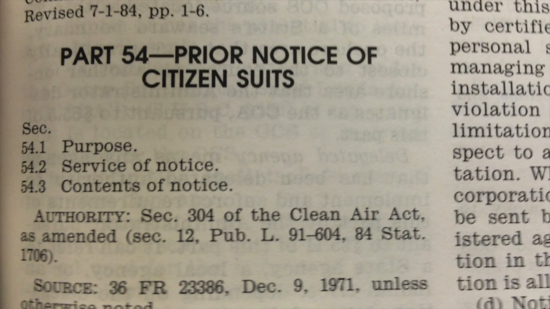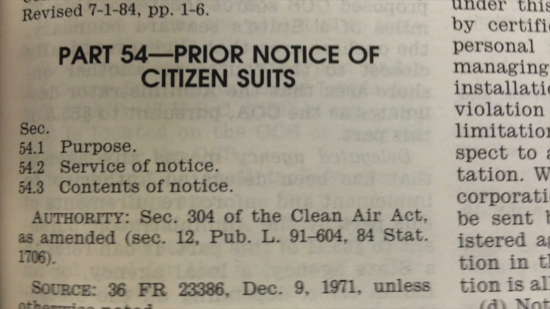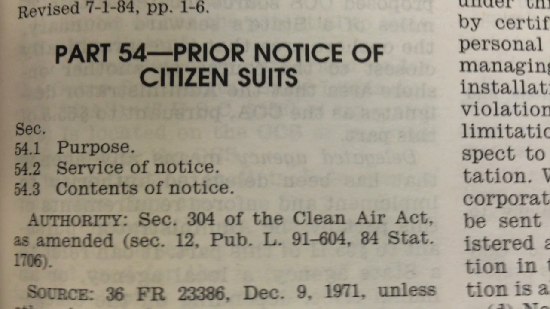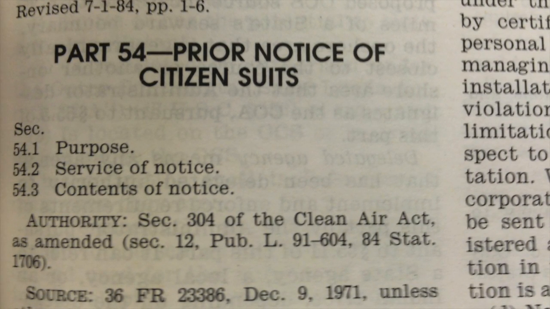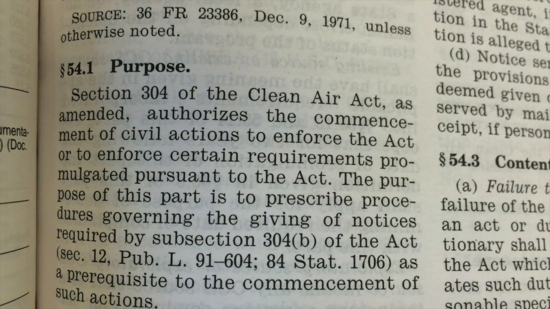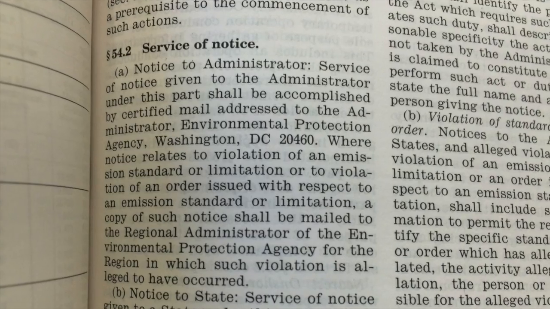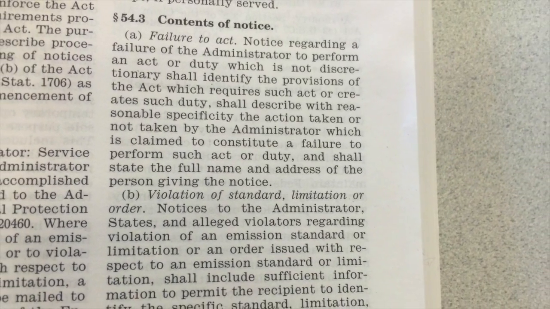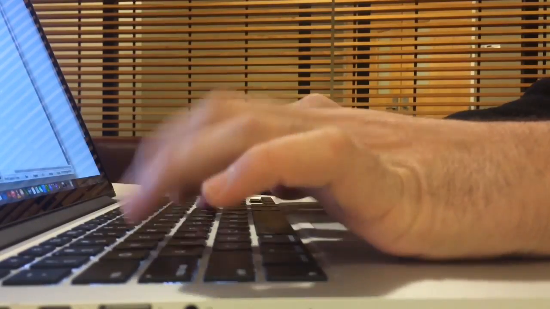We can rest even easier when we look lower to see that the authority by which this regulation was promulgated was Section 304 of the Clean Air Act, which was the statutory section we were just looking at. The regulation includes a section explaining the purpose of the regulation, a section describing how notice should be served, and a section describing what the contents of the notice should be. It's clear that this is definitely a regulation we should put in our memo.